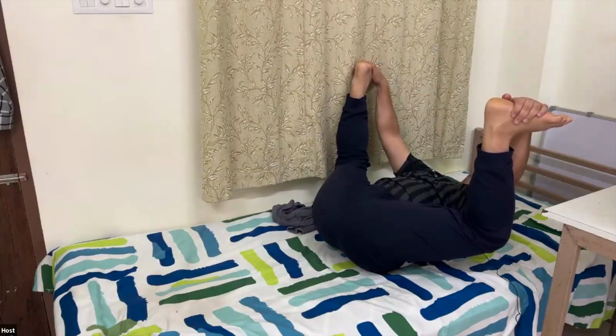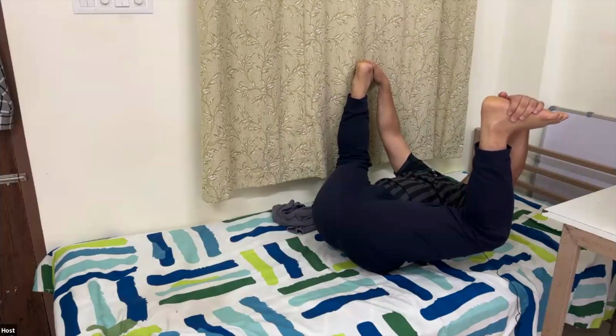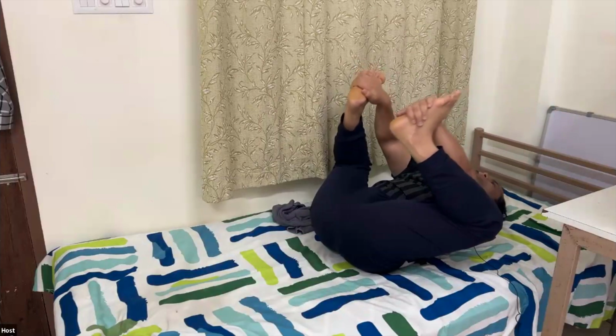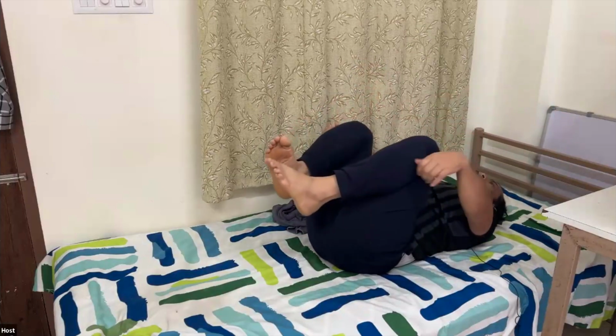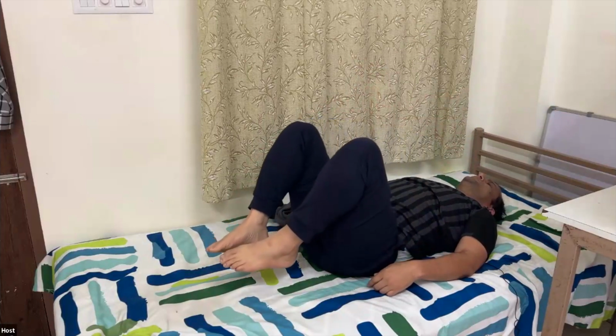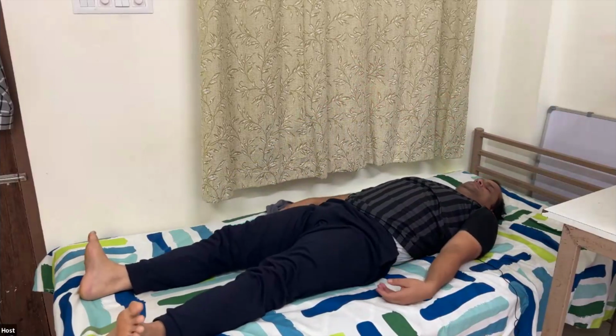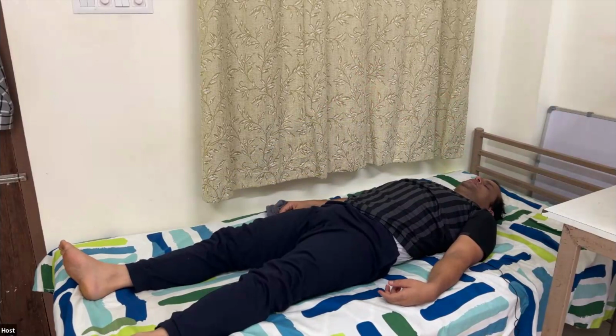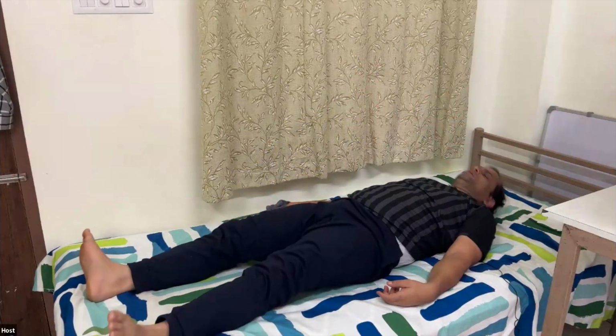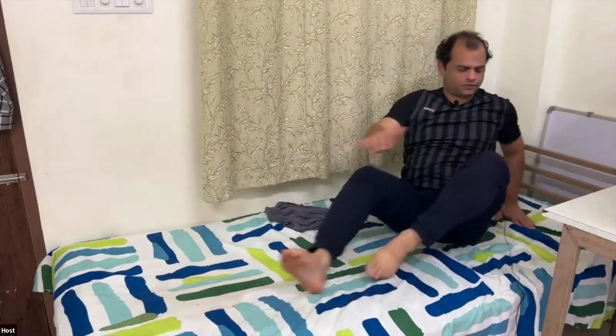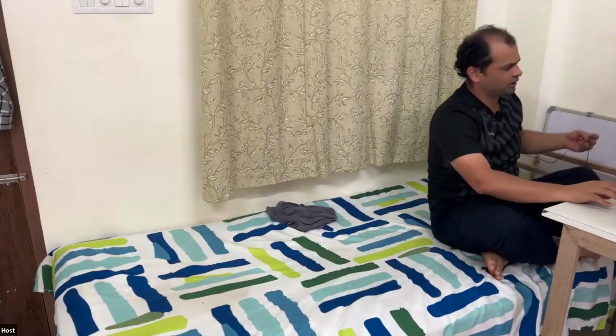1, 2, 3, 4, 5, 6, 7, 8, 9, 10. Relax. Very good. Keep the feet down, just relax for a few seconds. After relaxing for a few seconds, now we can see the movement number next.